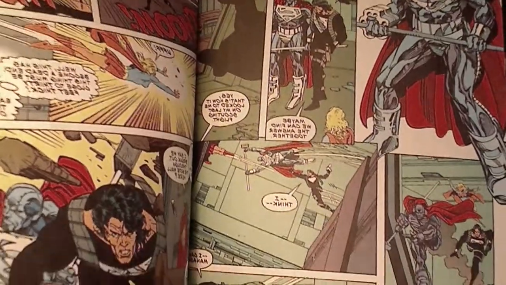A little bit more artwork. One more panel for you. See if I can find a good one. Okay, here we go. I really like the design of Steel. It's too bad they couldn't come up with a good movie version.